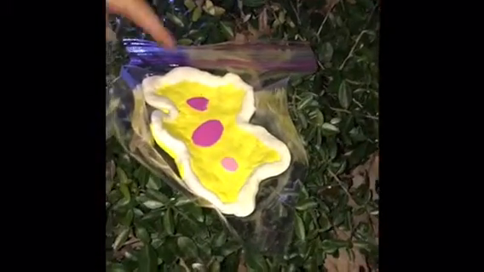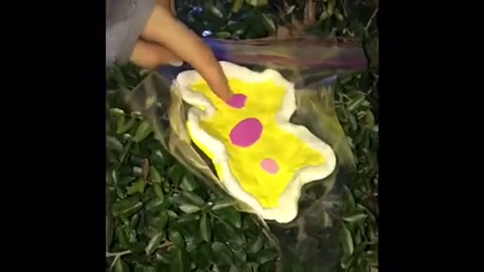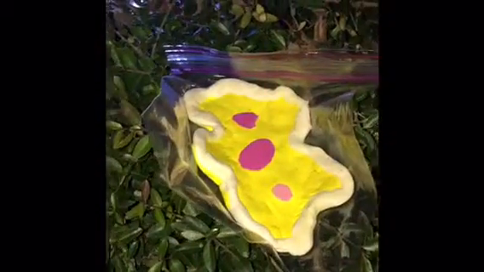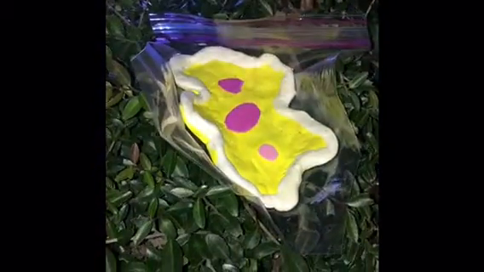Oh, look, we have an amoeba right over here. Please zoom in. Right here, we have the nucleus. The nucleus is the brain. Here we have the food vacuole, and here we have the contractile vacuole. On the outside, the white stuff is the cell membrane. It's like the skin, and right here, the yellow is the cytoplasm. Wow, look, you got an amoeba in action.